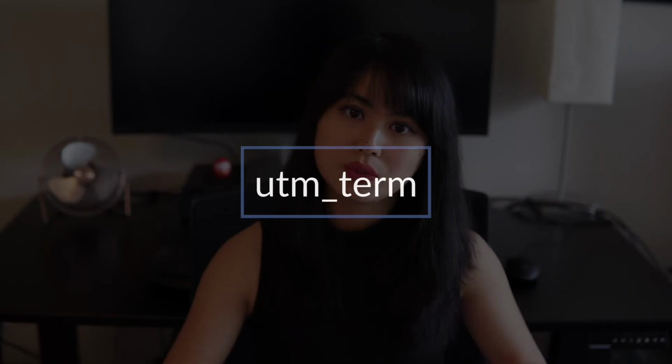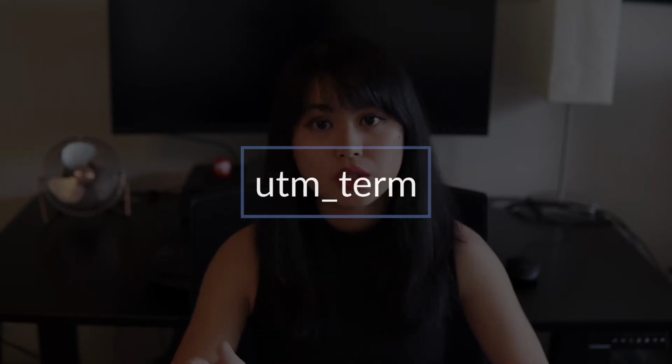The last one is UTM Term. This is commonly used for Google AdWords. It tells you which keyword was the one that got clicked. Okay, now we know what UTM tracking codes are. Why should you go through the hassle to create UTM codes for all your campaign?